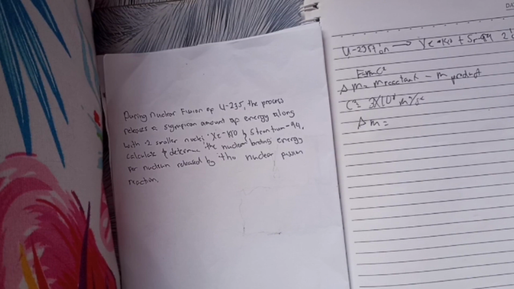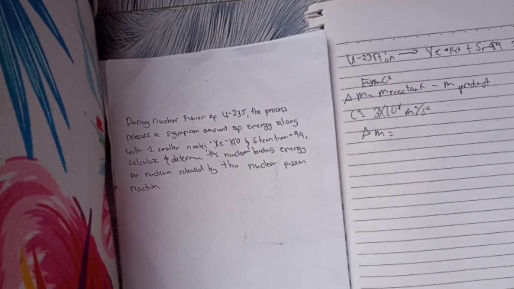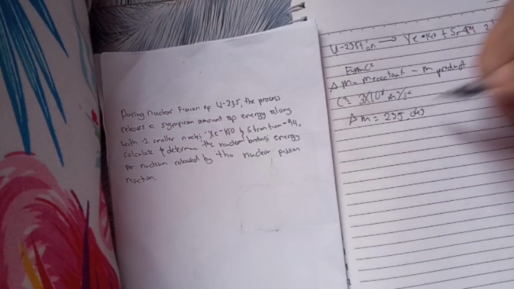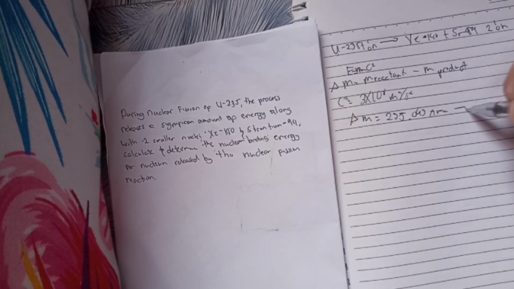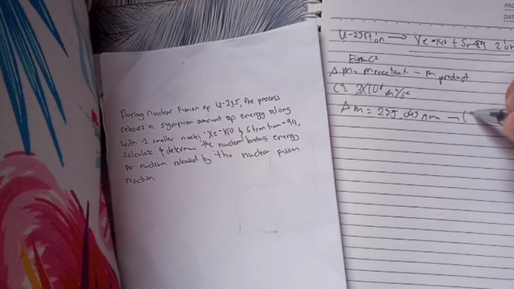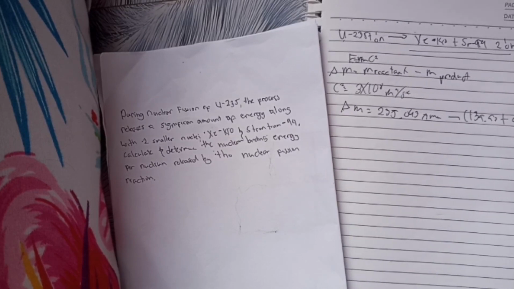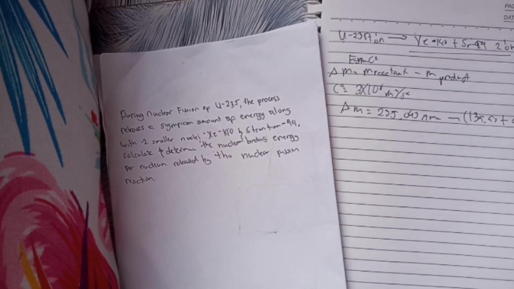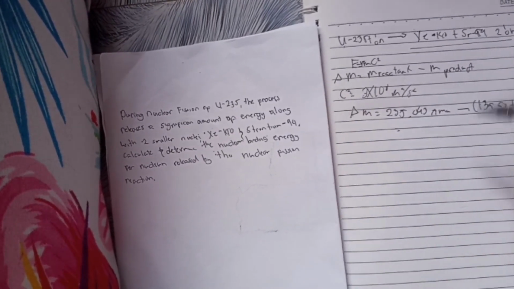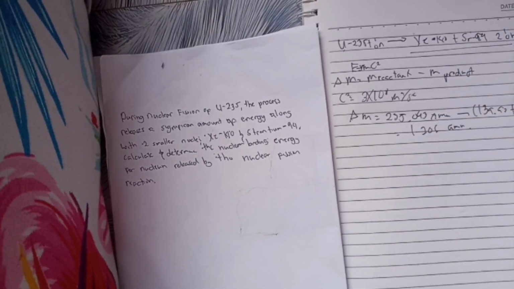Yung reactant natin dito is yung uranium-235, and yung mass ng uranium-235 is 235.043 AMU minus the mass of the product, which is yung pinagsamang xenon and strontium, 139.92 plus 93.92. So, pag nakalculate natin to, ang lalabas is 1.206 AMU. So, meron na tayong mass defect.